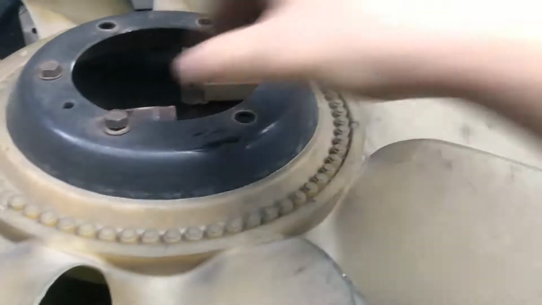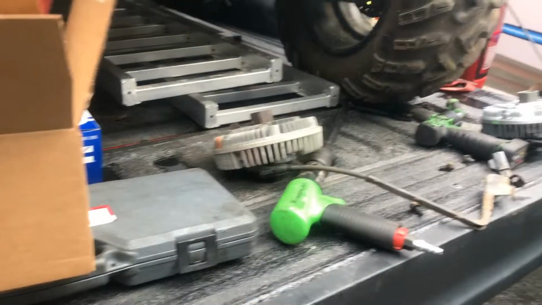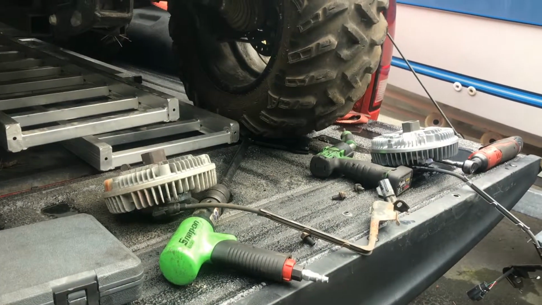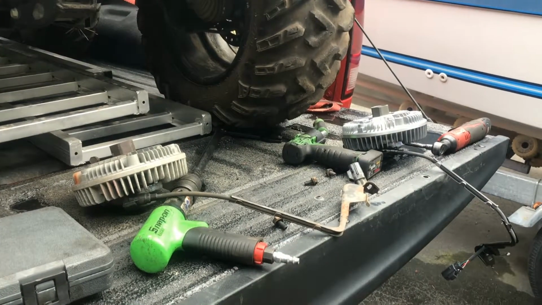Once that's out, just like that, the fan is separated, and there's our old fan clutch, and the install is the same way. Just make sure that you don't over torque it and ruin your threads.